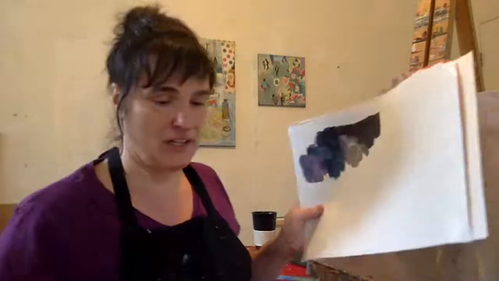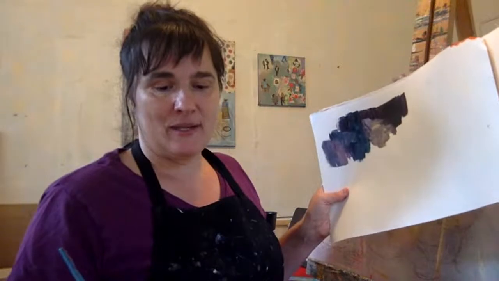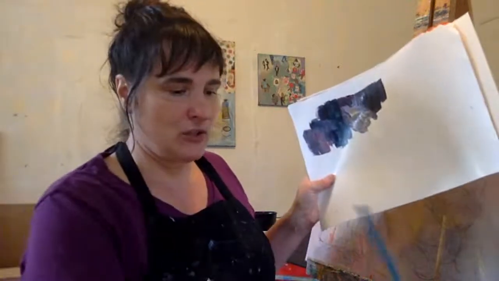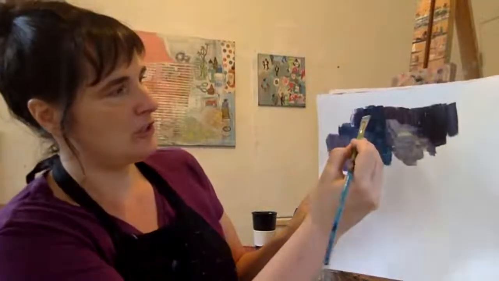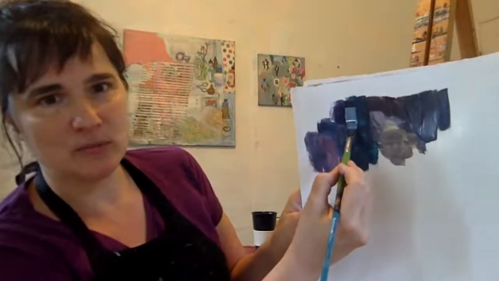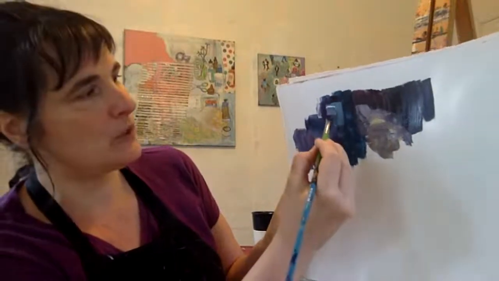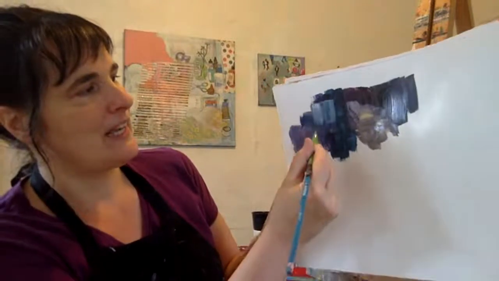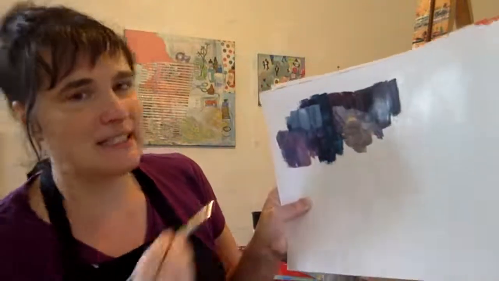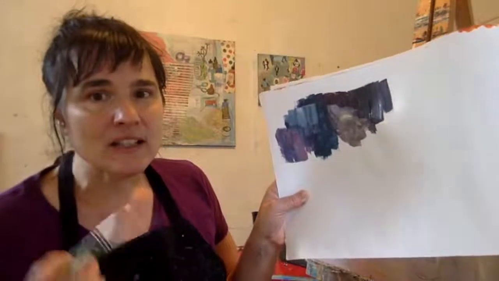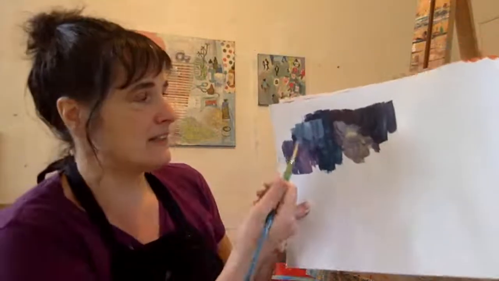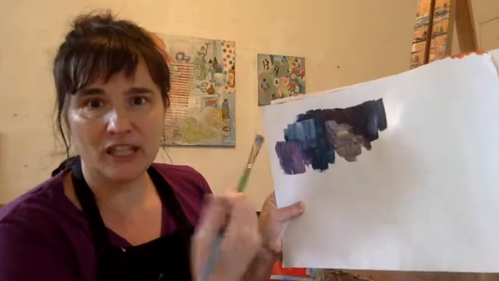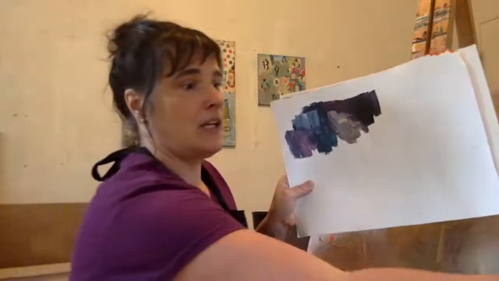So let's say you add a little titanium white to your phthalo mixture. You might get a highlight that's more on this kind of blue side. And let's say you're painting a kitty cat that appears to have blue or cooler highlights. That's a really good thing to keep in mind.